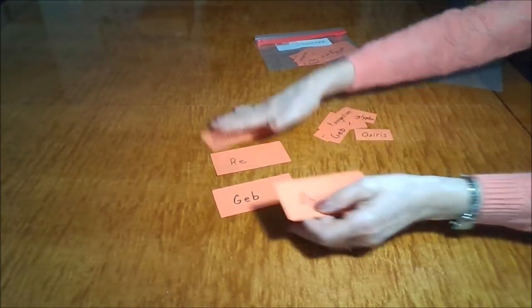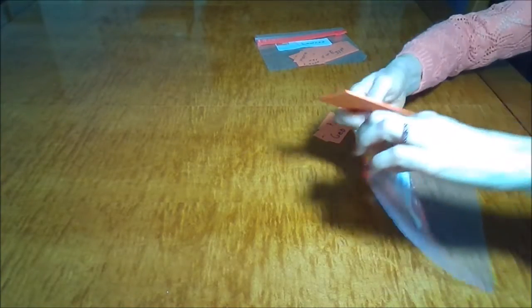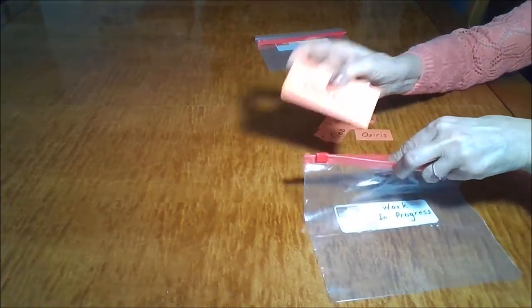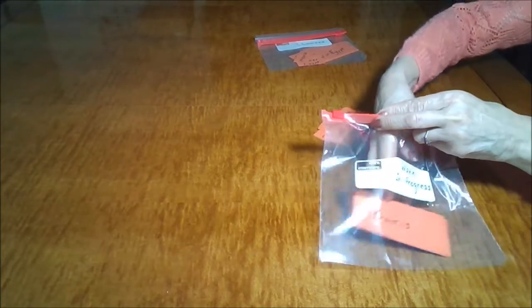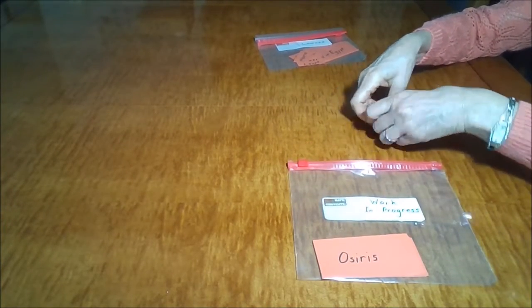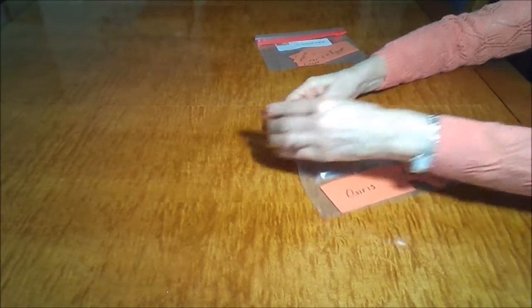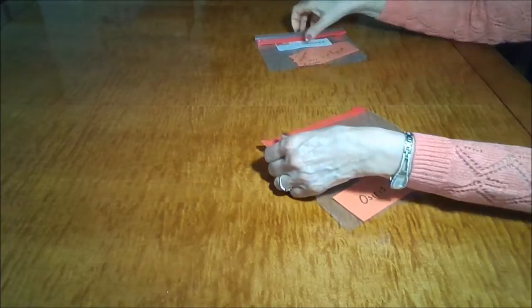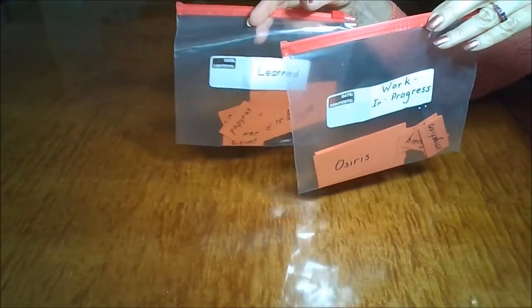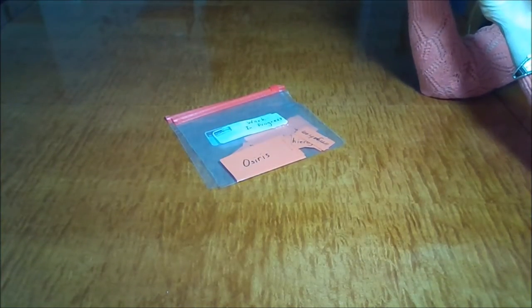If the child is ready to stop, the words that haven't been learned completely successfully go back in the words work in progress with the baby flashcards to keep them separate. And in about 5 to 10 minutes, the studying is complete to be reviewed the next day.